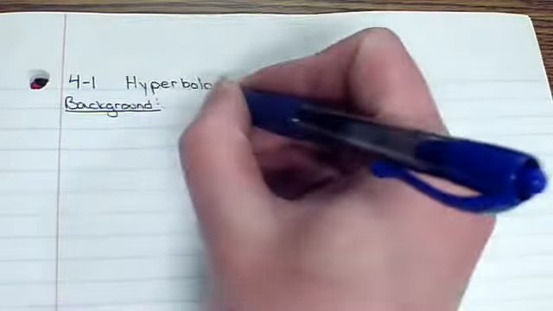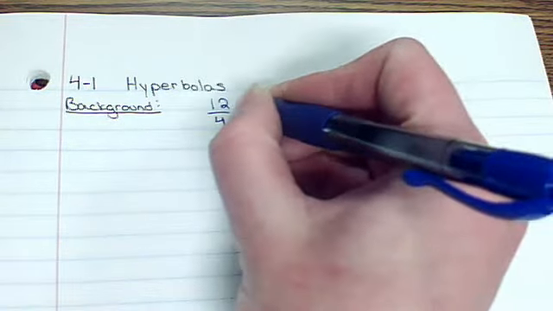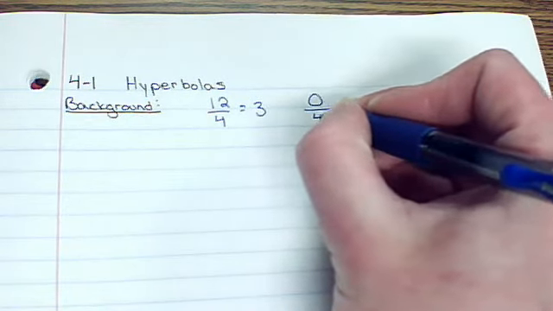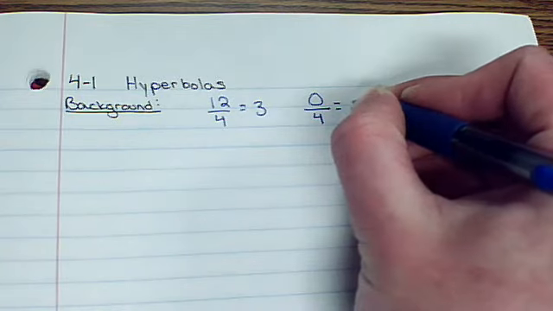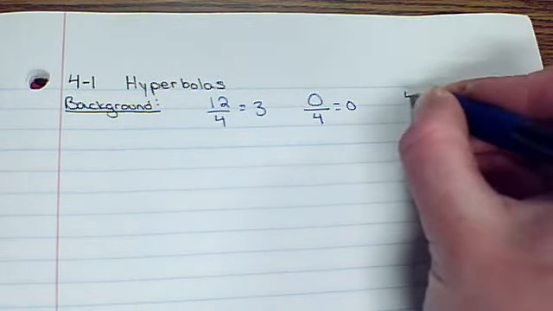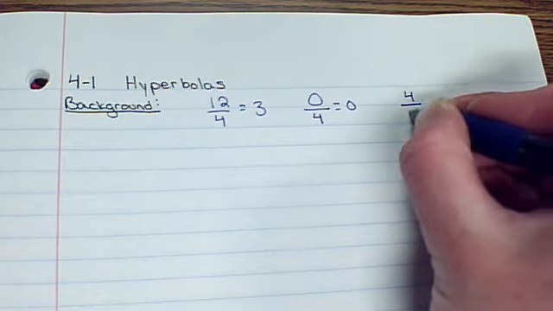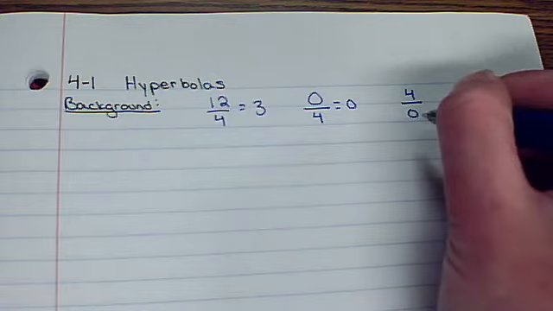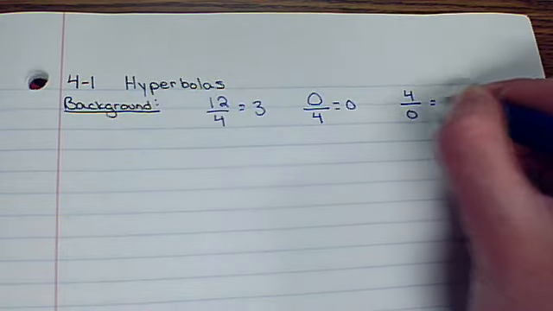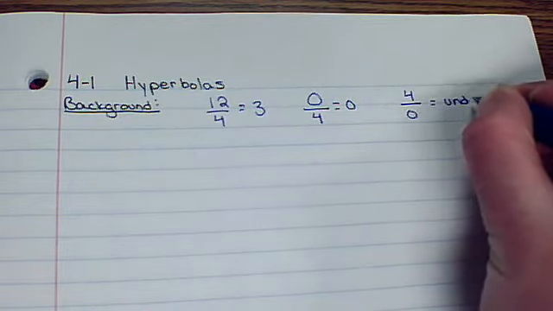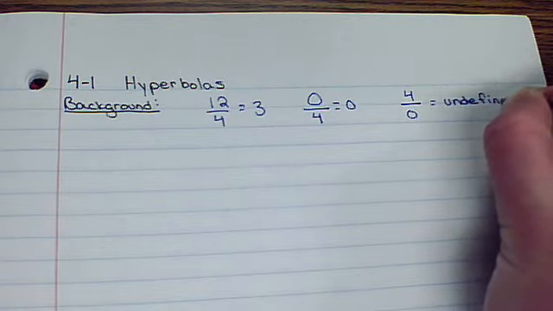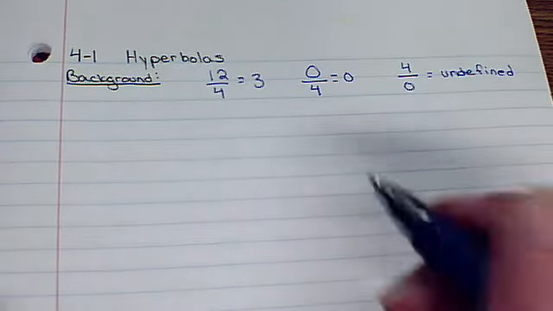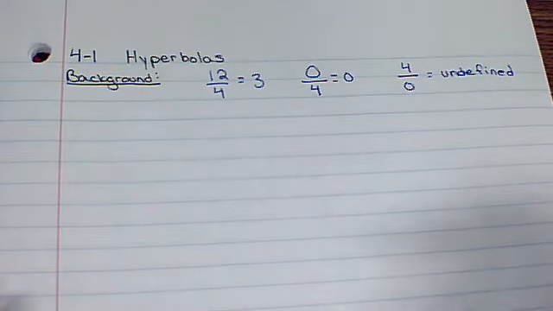Of course, we know what 12 divided by 4 is. That's just 3. But what if we have 0 divided by 4? Well, that's just still 0. What is 4 divided by 0? What happens when you actually divide by 0? Well, we consider that undefined. So these are some important facts that we'll be going back to throughout the unit.